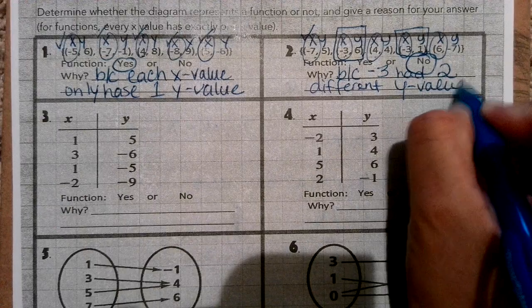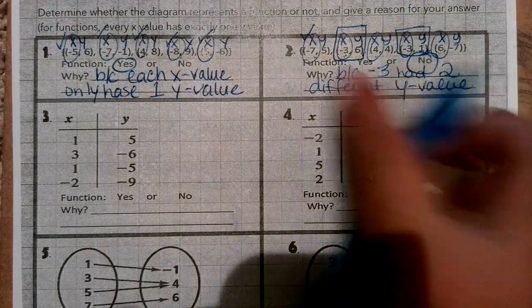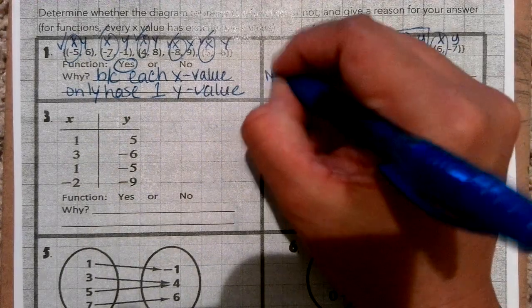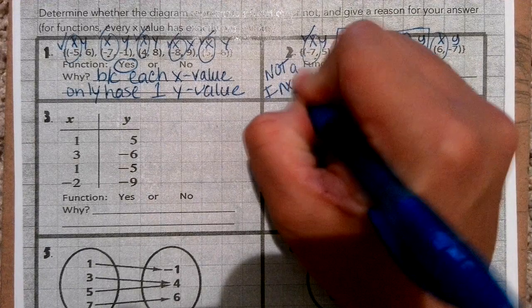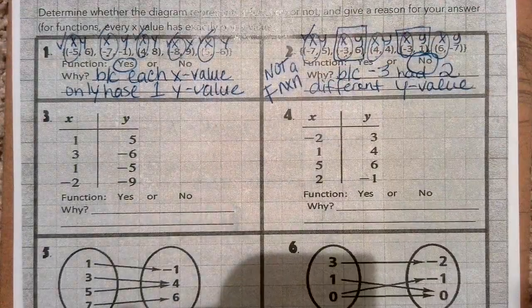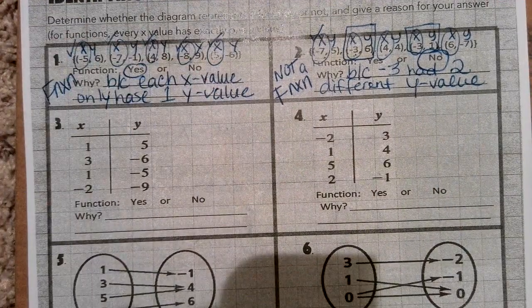It's not a function whenever that happens. So even though it says function no, go ahead and put not a function. And that's how you can abbreviate function. And on this one, let's go ahead and put function just to identify a function, not a function.